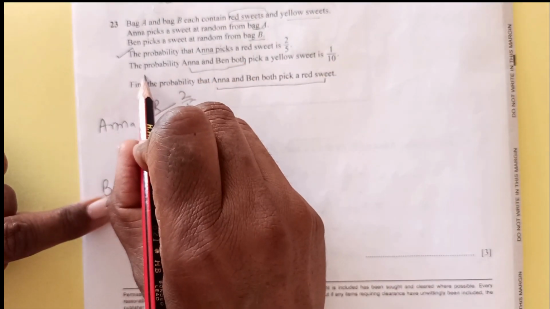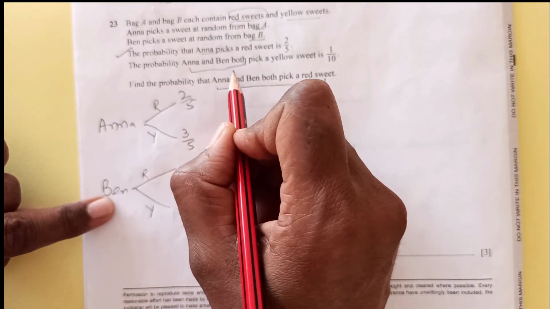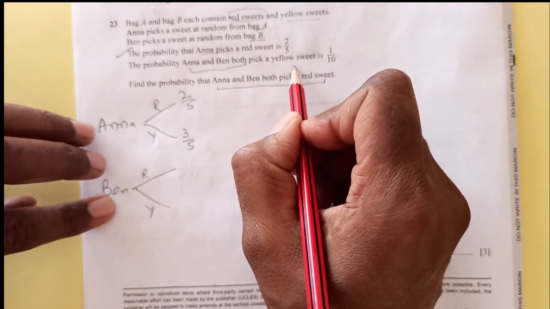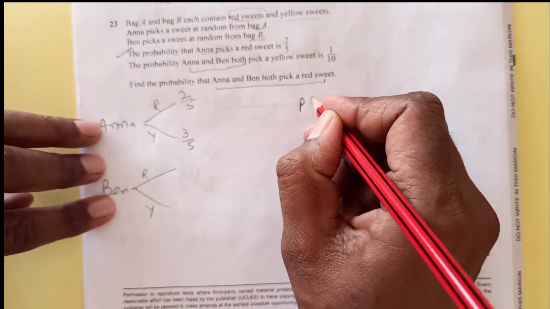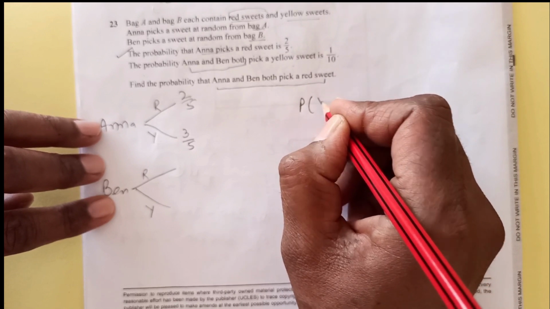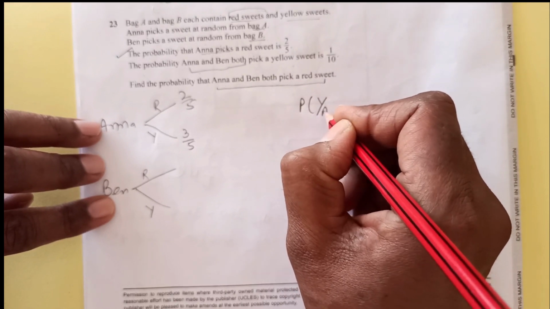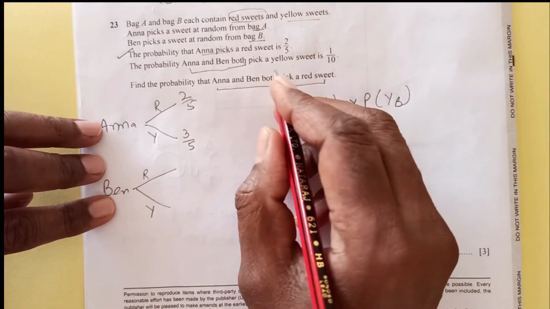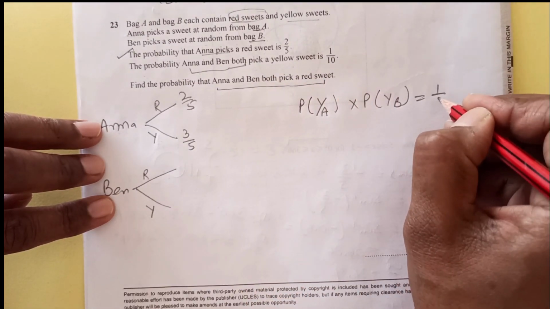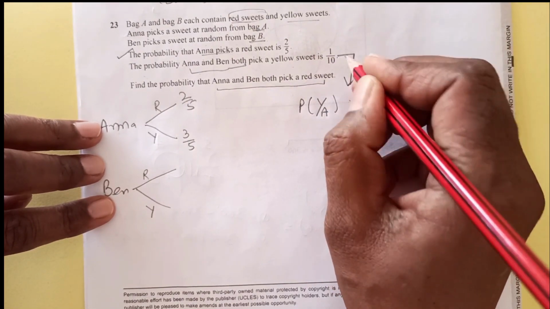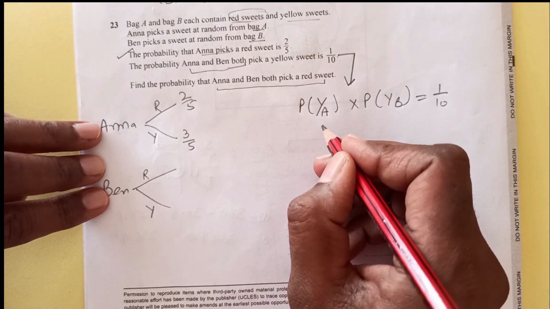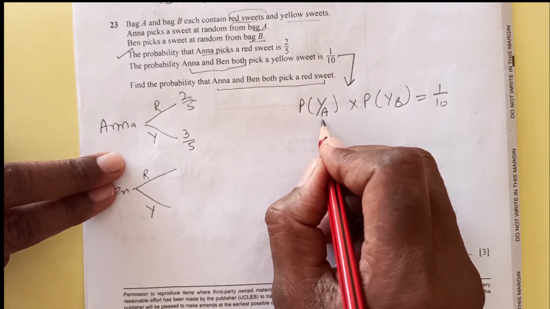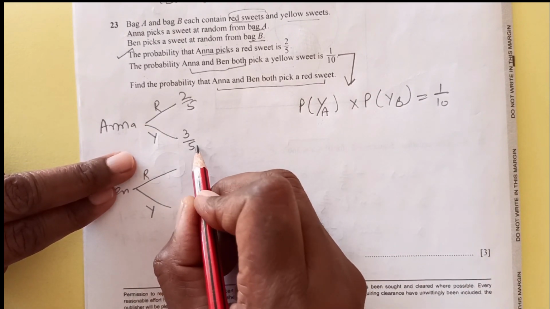So then the probability of Anna and Ben both picking a yellow sweet: probability of yellow for Anna and probability of yellow for Ben is 1/10. This is the meaning of this line, right? So the probability of Anna yellow is 3/5 from here.